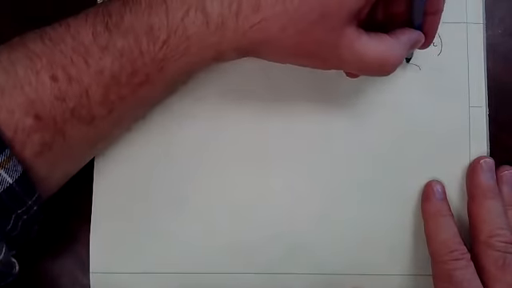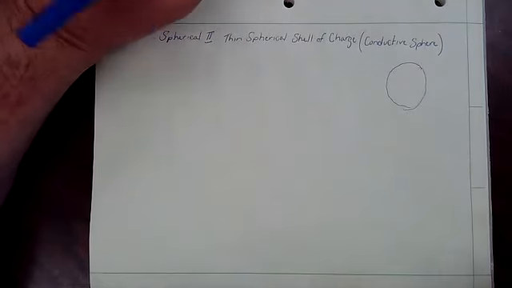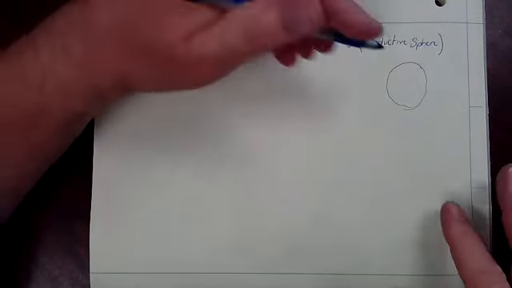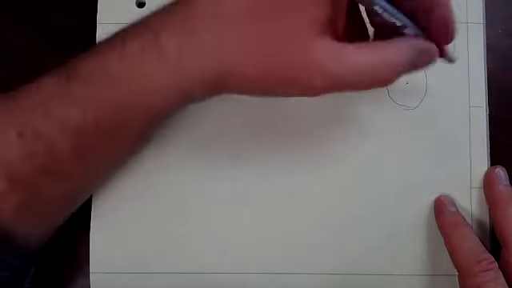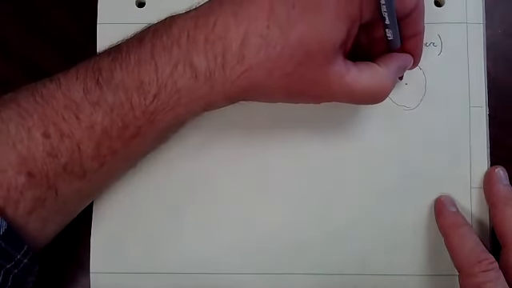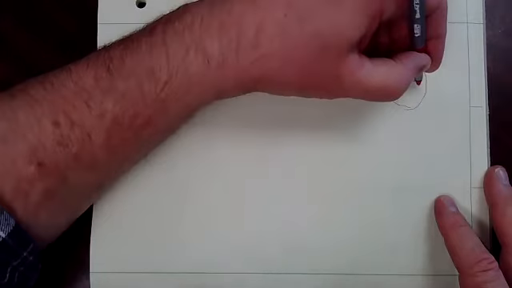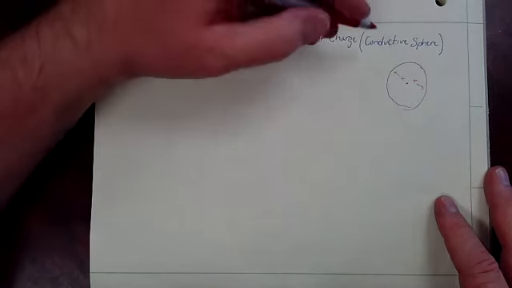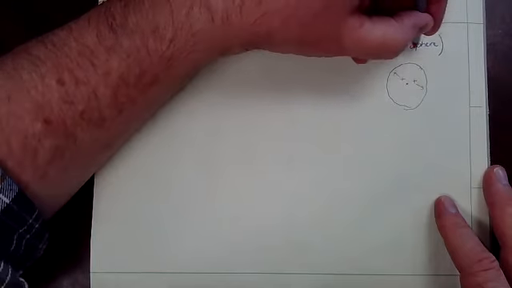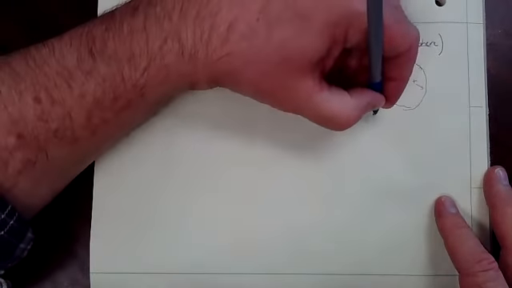So let's pause and think about this for a second. So here's a big sphere. You probably spent a little bit of time with the Van de Graaff generator last year. Does that ring a bell? So you have this giant dome of metal, and what happens when we place a charge on it? What happens when we place two charges on it? They're going to repel each other, and they're going to try and get as far away from each other as possible. So when we have a conductive sphere, all the charge resides on the outside.